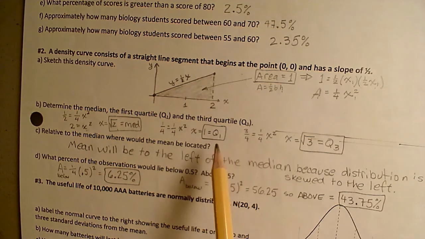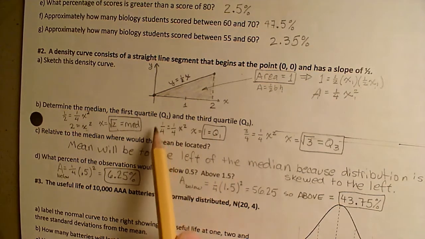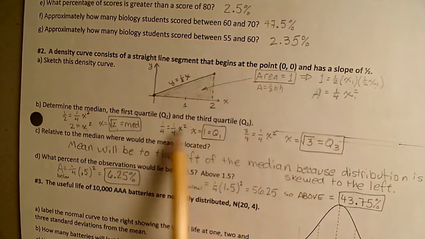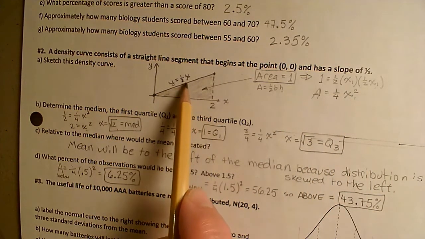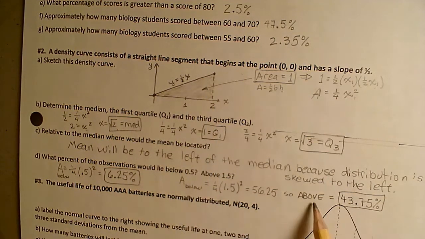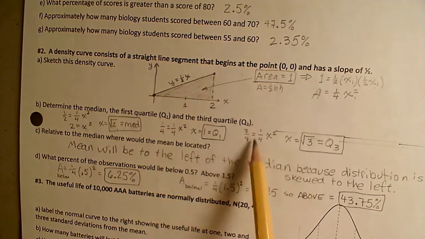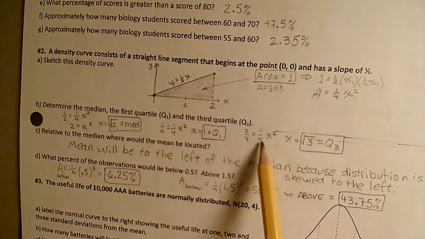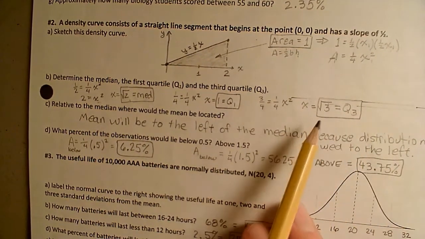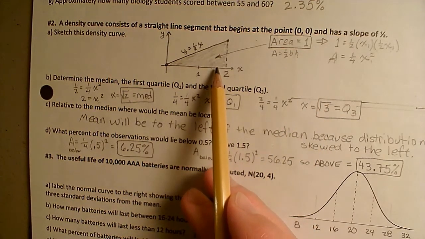And then for Q1, I want the area to the left to be 1/4. So I use this formula again, 1/4 equals 1/4 x squared, solve that, x is 1. So if I drew a line right here, this area is 1/4, 3/4 of it is over here. Same thing for Q3, I set the area to the left to be 3/4. 3/4 is equal to 1/4 x squared, solve that for x, and I get the square root of 3, which would be somewhere around here or so.